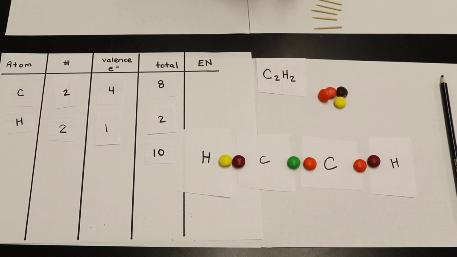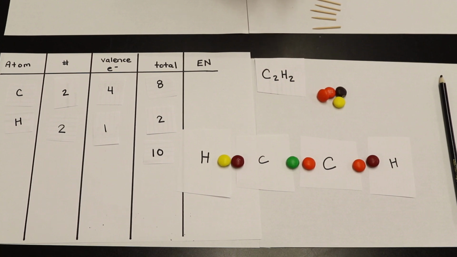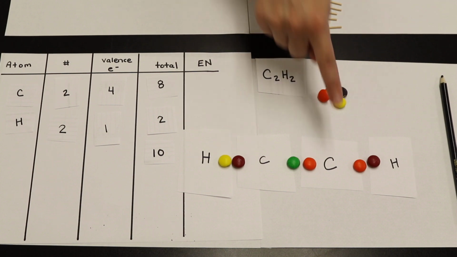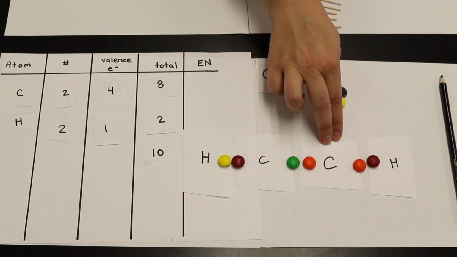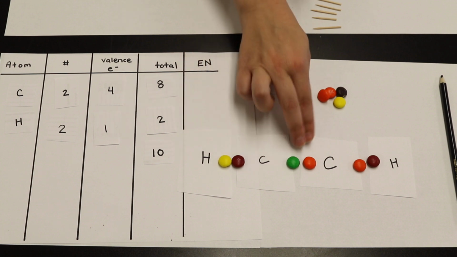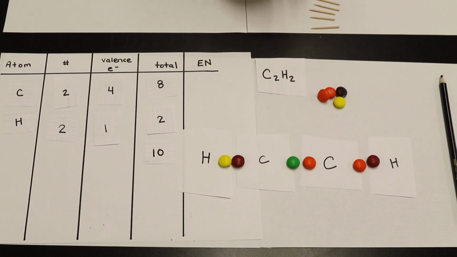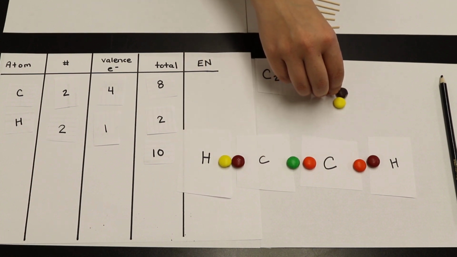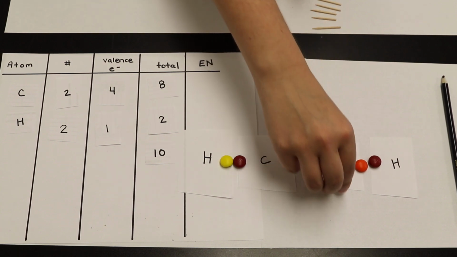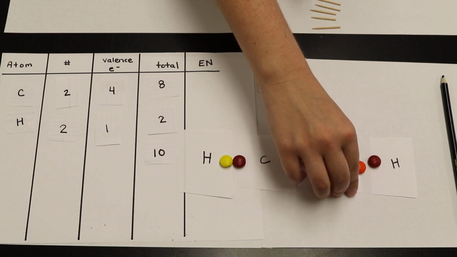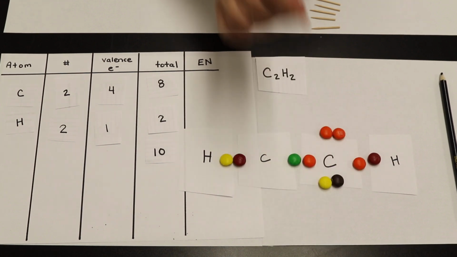So that means that the only spaces that I have available to put valence electrons are on my carbons. This carbon has 4 valence electrons on it, and this carbon has 4 valence electrons on it. It doesn't really matter where I put my valence electrons. I'll just put both sets of valence electrons on this carbon.